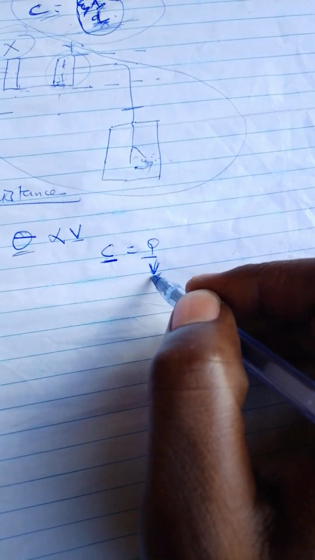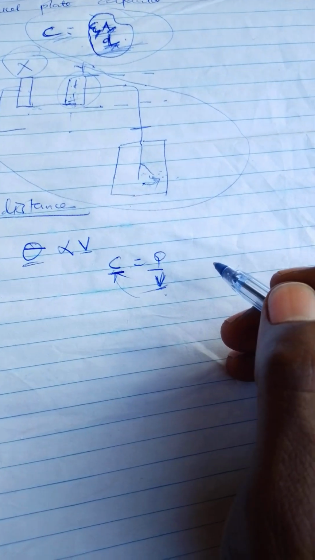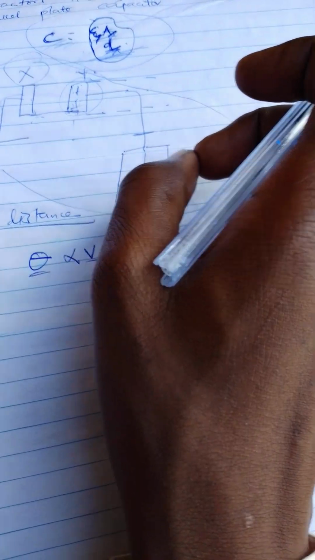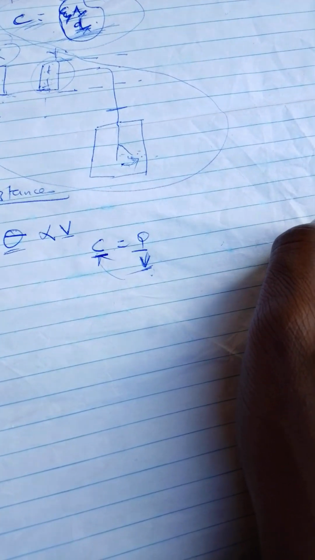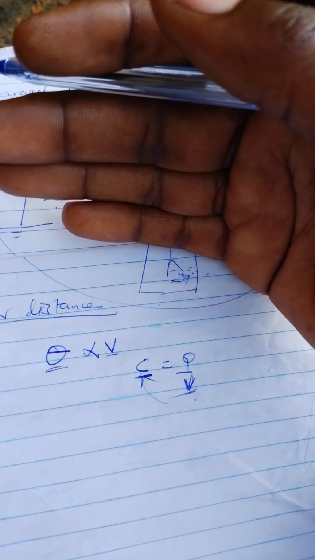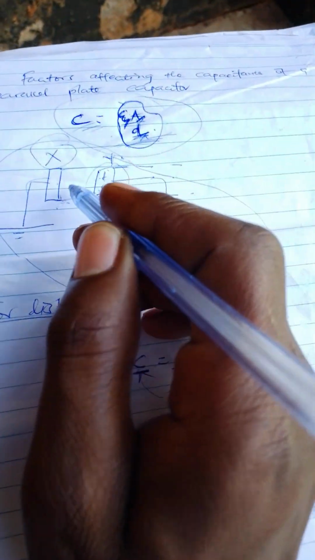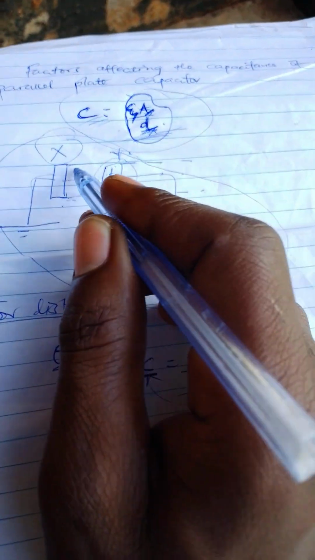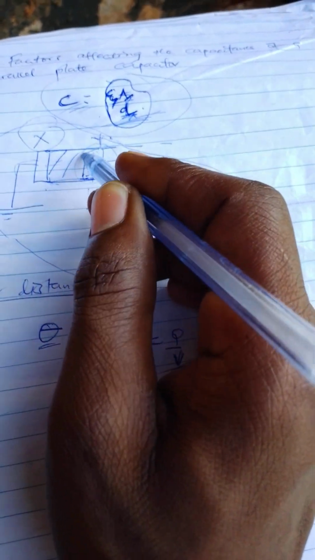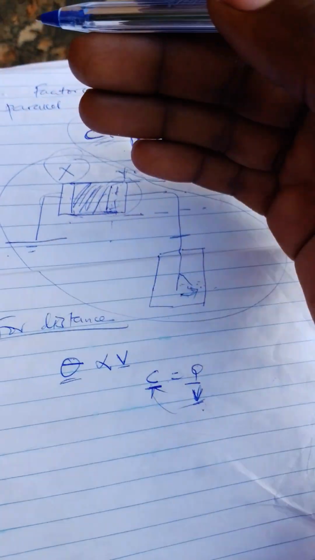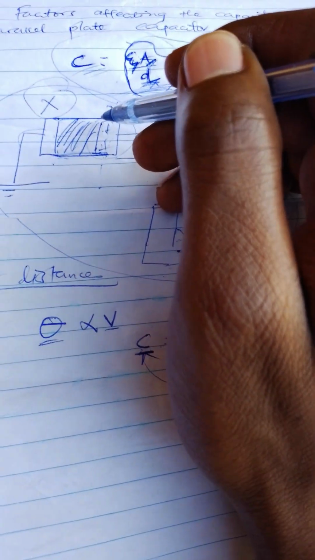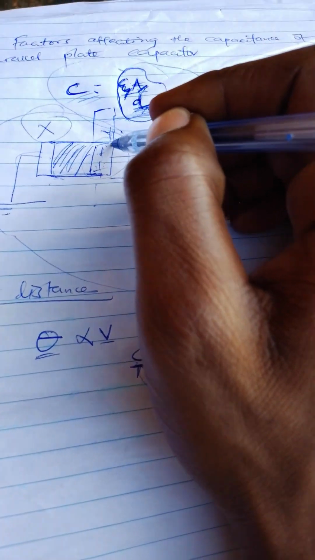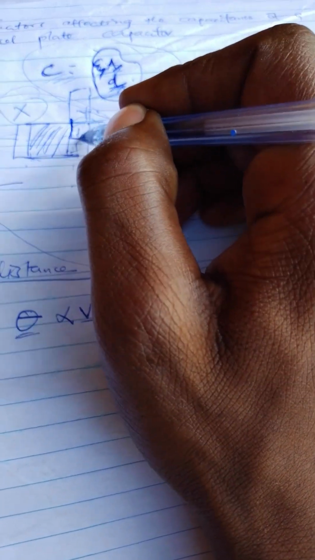When the PD decreases, capacitance does what? Increases. But what do we do? We reduce the area of contact, because when I move it up like this, you see the area of overlap goes on decreasing. When they are like this, you see this area of overlap is large. But when I keep on moving it up like this, maybe it is currently at this position, maybe it is currently like this.